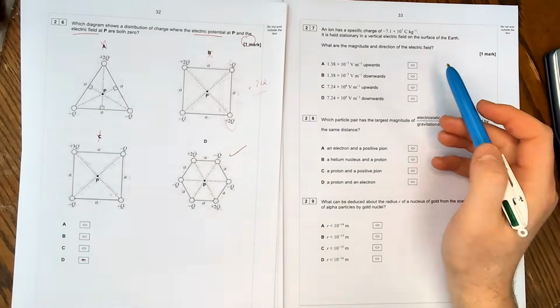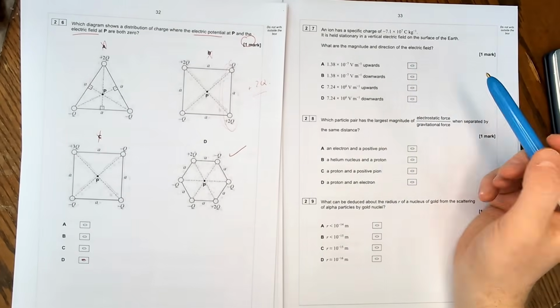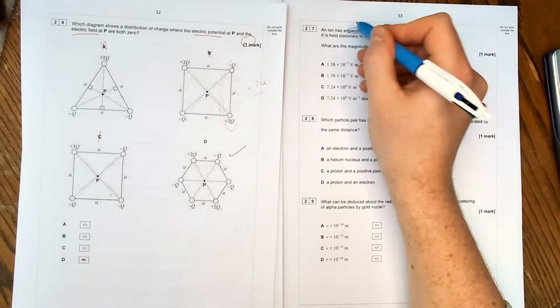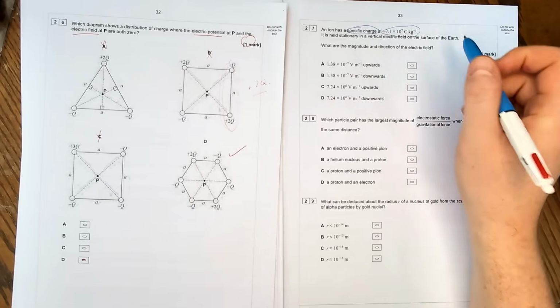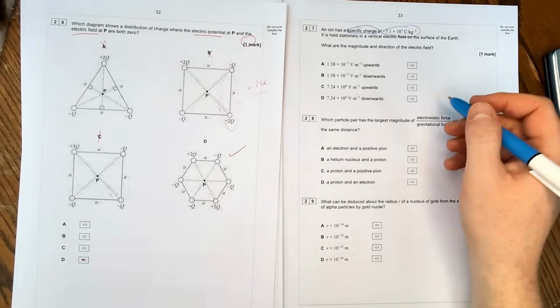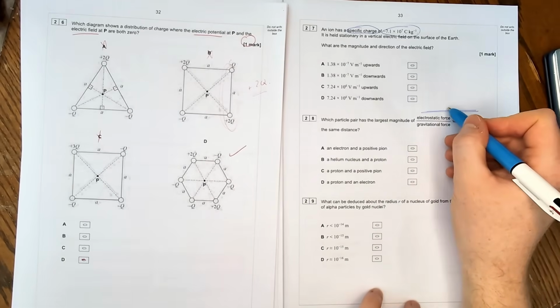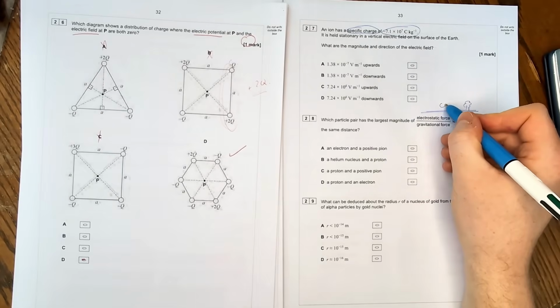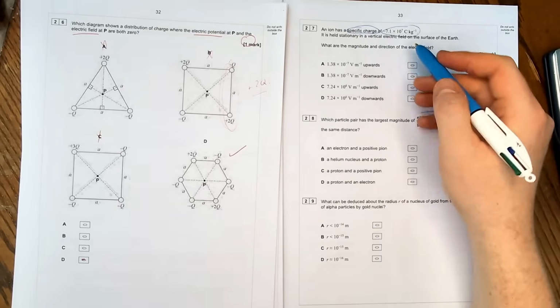Let's work out the direction of the electric field and the magnitude. But this time we've got a specific charge given to us, which makes things a bit harder because we have to manipulate equations a little bit. If you imagine this, I'm not going to do the direction yet, but you've got the surface of the Earth, and then an electric charge with an ion. We don't know if it's positive or negative yet. We do know it's negative, sorry.